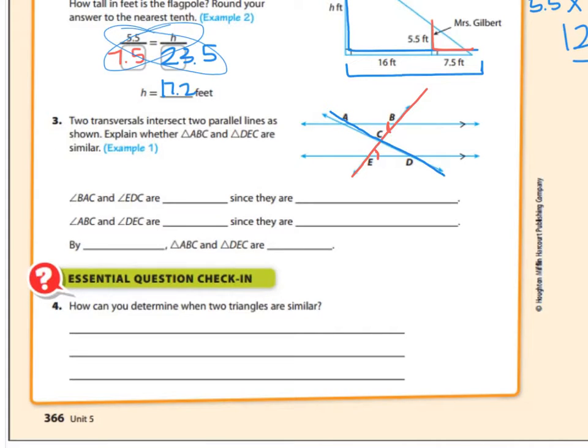So then I have this transversal here, and I have the same thing that I can use. I've got an alternate interior angle pair, and so I know that those 2 angles are congruent, which means that I have 2 pairs of congruent angles. So I can go ahead and fill this in now. Angle BAC is congruent with EDC, since they are, what did we call them? Alternate interior angles.